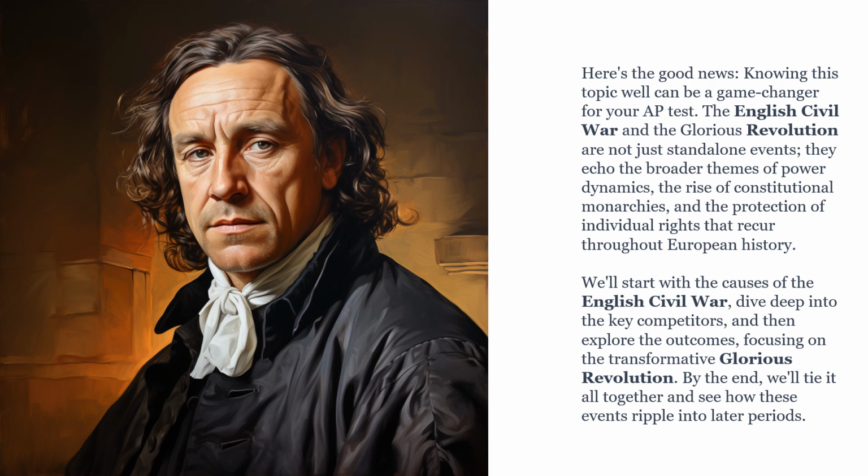The English Civil War and the Glorious Revolution are not just standalone events. They echo the broader themes of power dynamics, the rise of constitutional monarchies, and the protection of individual rights that recur throughout European history. We'll start with the causes of the English Civil War, dive deep into the key competitors, and then explore the outcomes, focusing on the transformative Glorious Revolution. By the end, we'll tie it all together, and we'll see how these events ripple into later periods.